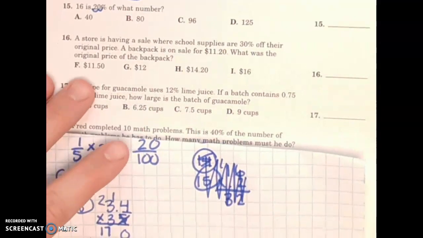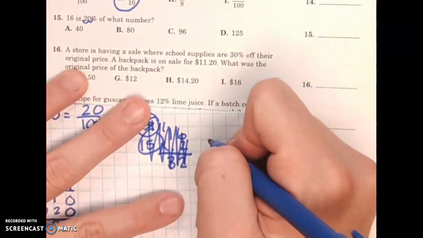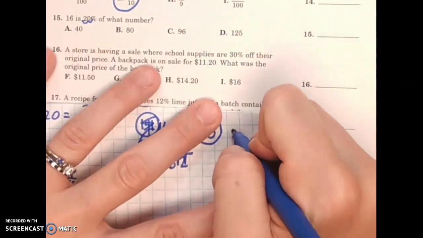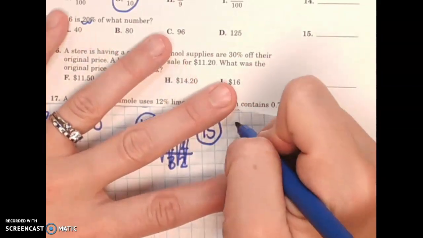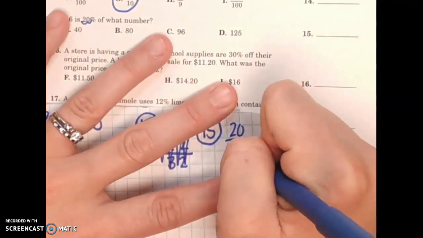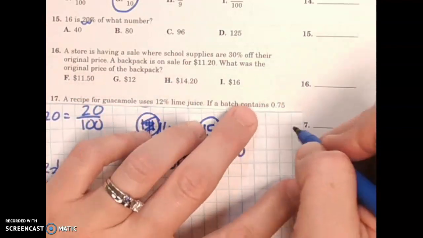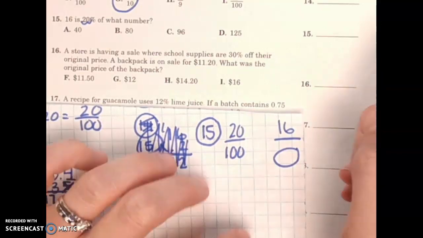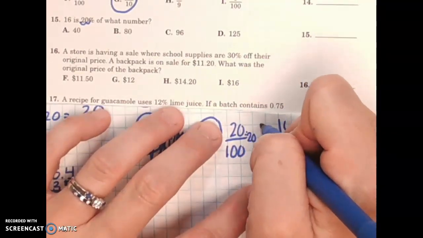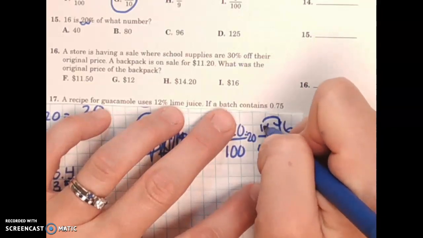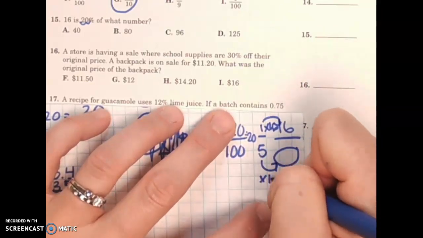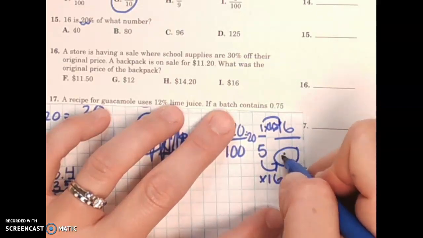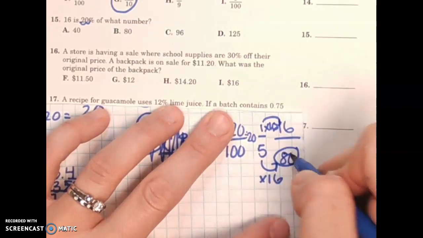So we need to set this up as percent proportions. So let's try this again. So we have 16. We know our percent is 20%, so that's 20 over 100. And we are changing that into 16, and we need to find that. We cannot change 20 to 16 in one step, so I'm going to simplify by 20. I'm going to get 1/5, and then 1 times 16 is 16, and 5 times 16 will get you 80, which is letter B.